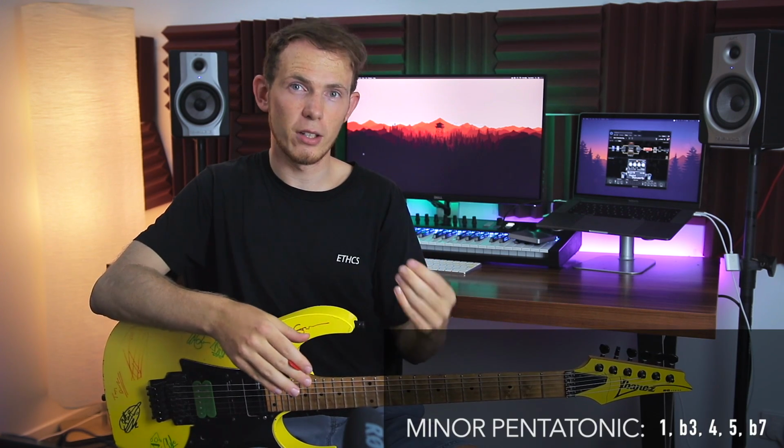Let's just take a moment to realize the differences between these modes. They all, of course, have those minor pentatonic notes in common. And then Aeolian also has your major 2 and your minor 6. Dorian has your major 2 and your major 6. And Phrygian has your minor 2 and your minor 6. So remember that for when you're trying to build these modes yourself based on the pentatonic shape that you're already familiar with. Now let's move on to your major modes.